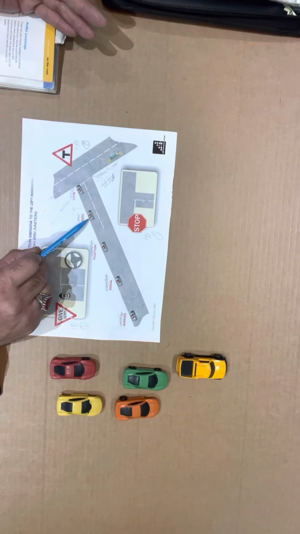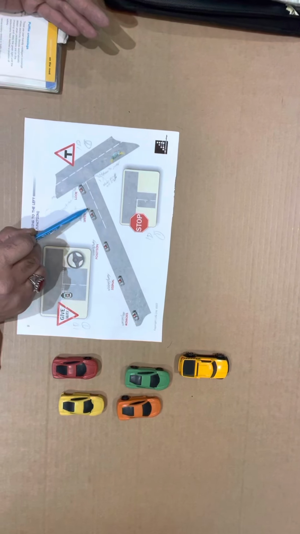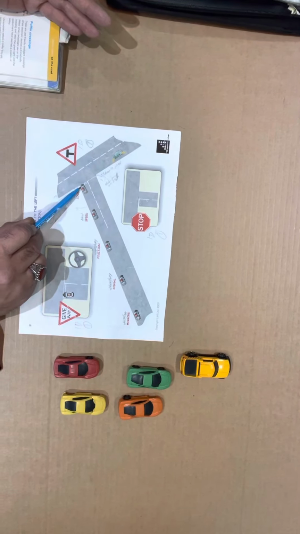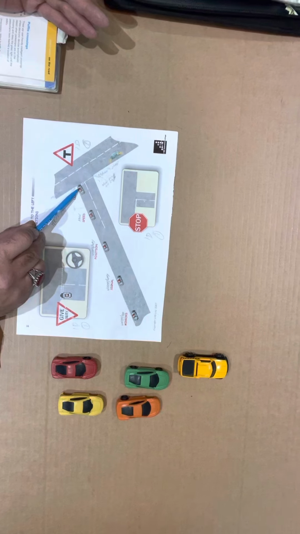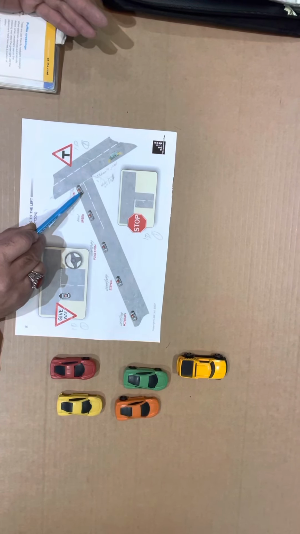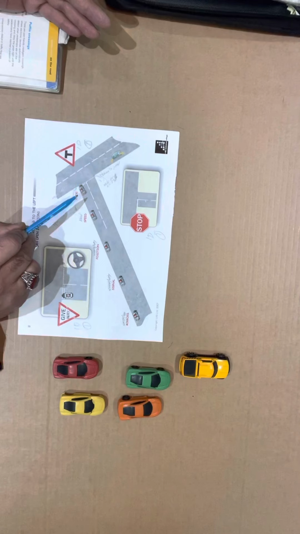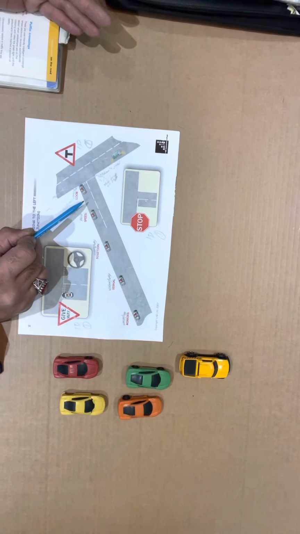Then you slow down. If it is a closed junction, obviously you drop your car to first gear and you stop here when this white line is coming under your side mirror. That is your reference point to stop. Obviously you look right first, you look left, and then you proceed if it is clear.